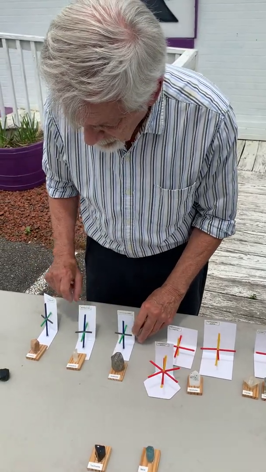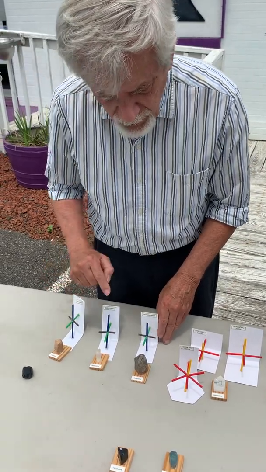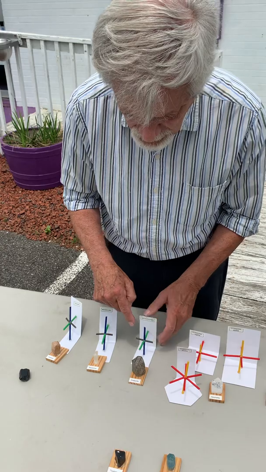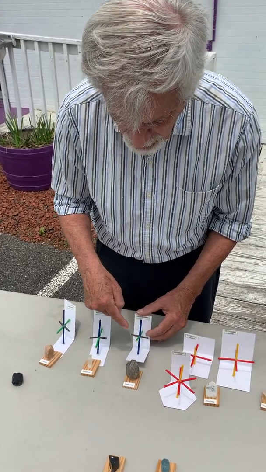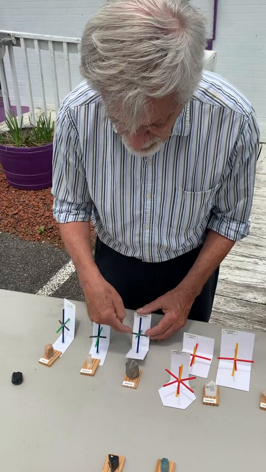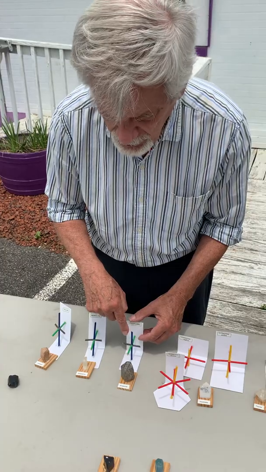In these three models that are colored black, green, and blue, there are two optic axes. There are two orientations not related to the crystal axis where light goes straight through. In all other orientations, light is broken into two paths.